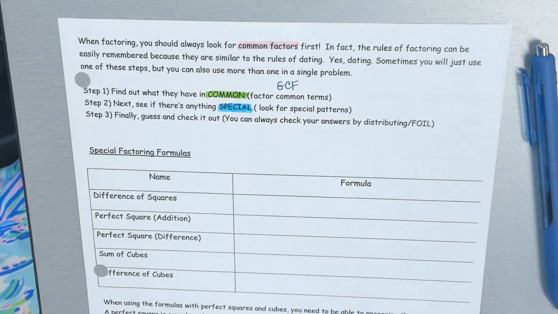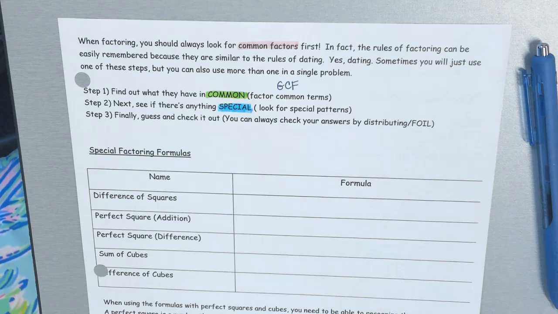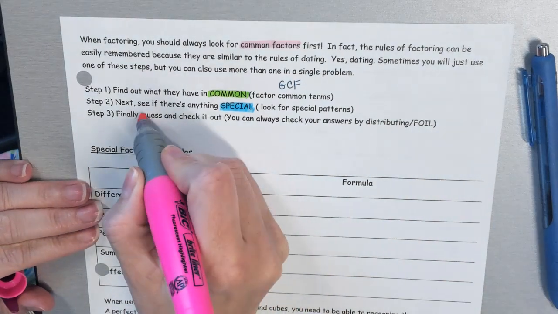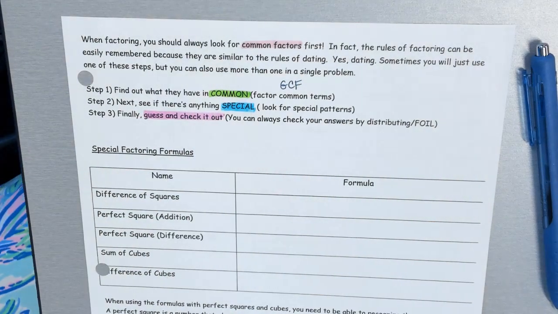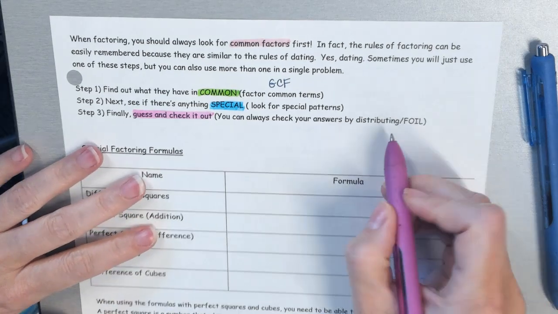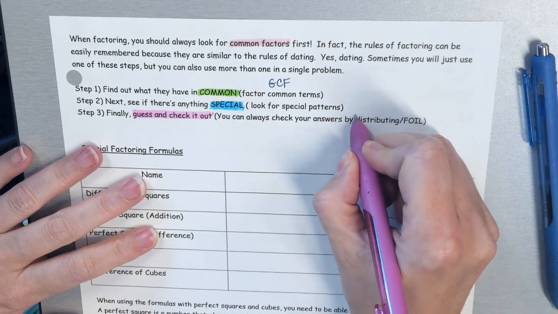We have some perfect square trinomials. Okay, and then if we're feeling generous, ladies, we just guess and check it out, right? Give them a chance. So you're always going to want to guess and check it out. Okay, and then when we're checking with factoring, you can always check by distributing or using FOIL.